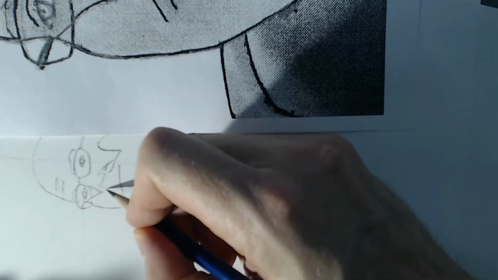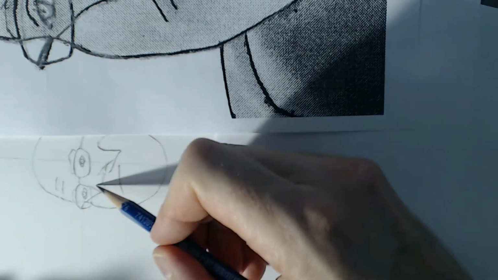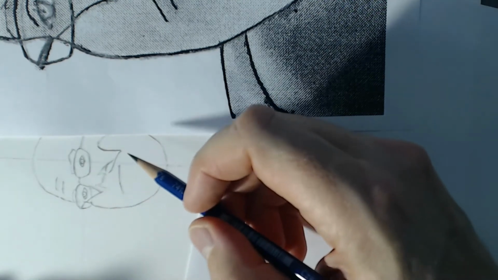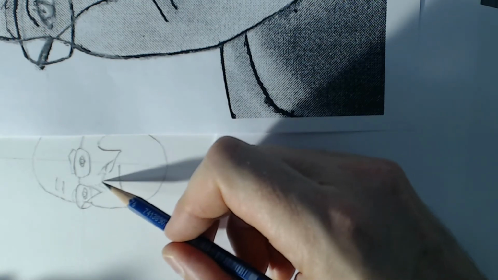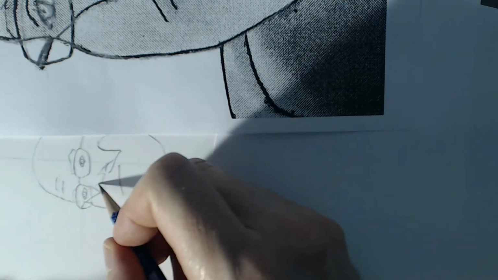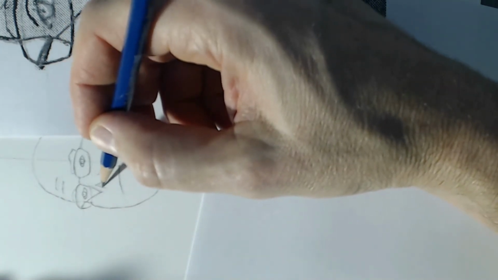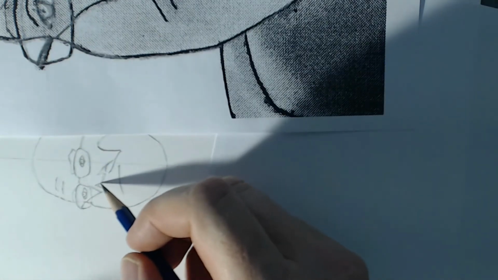And so this is going to be out this way from here up to here. And then it's going to come back down to just above where that was. So from there to there.